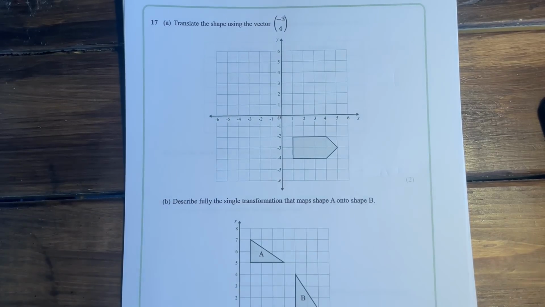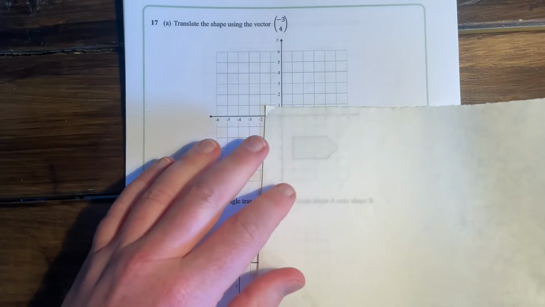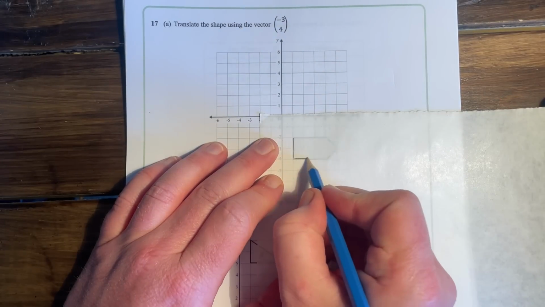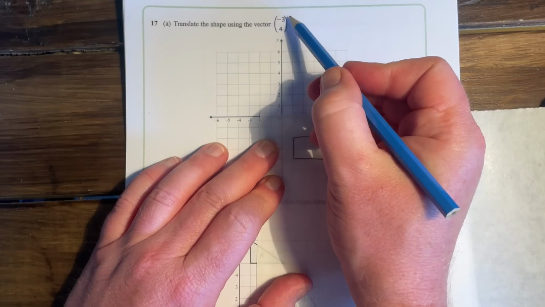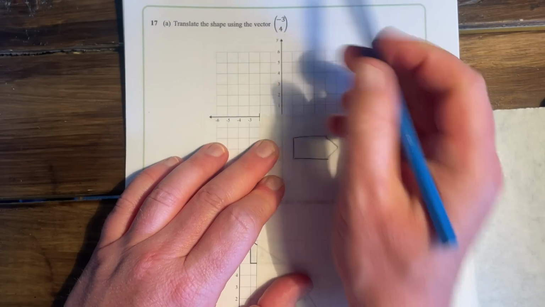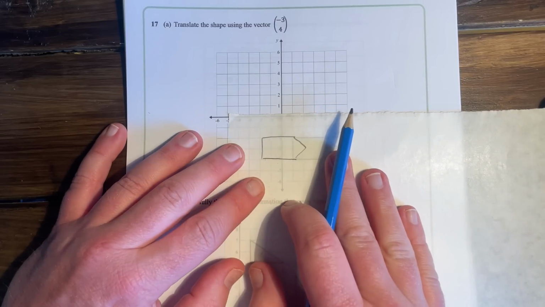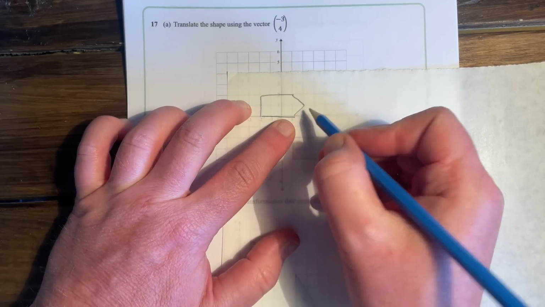Okay. Again, you can probably get away with this, but I am going to use my tracing paper just because I think it makes it a lot easier to do. I'm going to trace over the shape. Translation basically means move, so I'm going to move it 3 squares to the left and then 4 squares up. 1, 2, 3, 1, 2, 3, 4, and that is exactly where I want my shape to be.